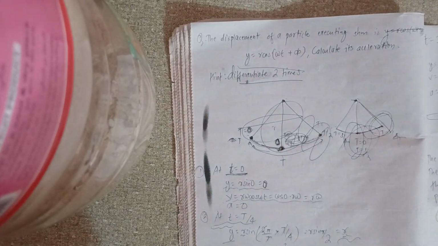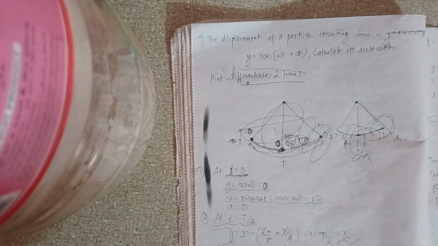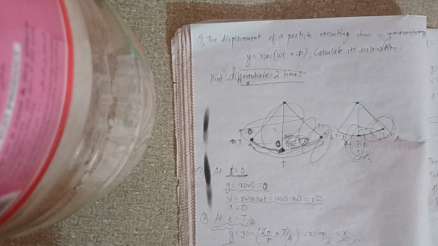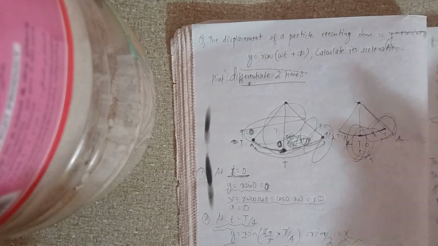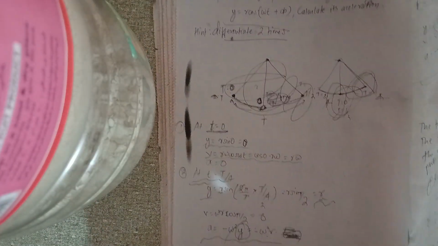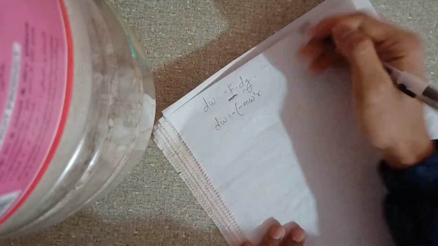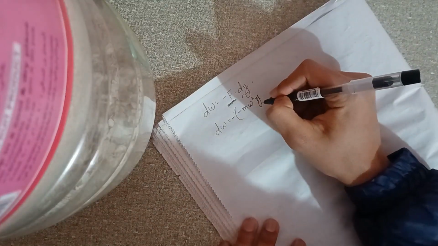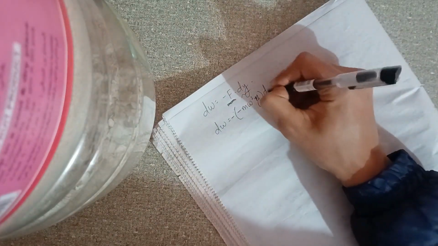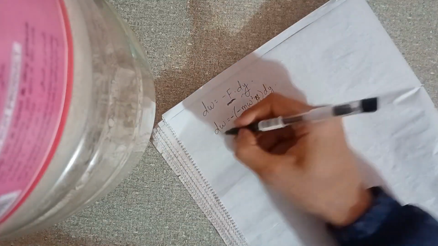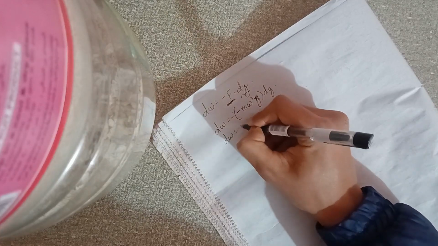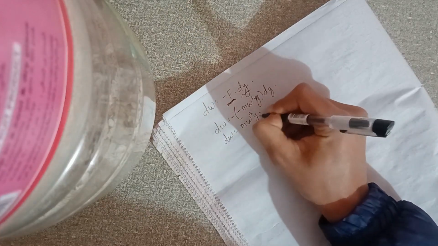Let me see. Okay, it's y. Look at the force, it is y. So we are putting minus m omega square y times dy. Now we can simply simplify this as minus m omega square y dy.